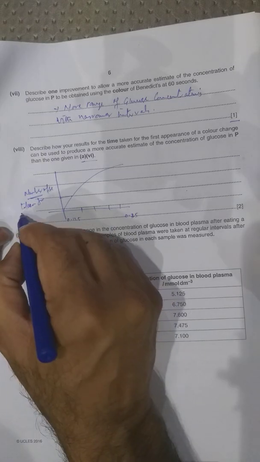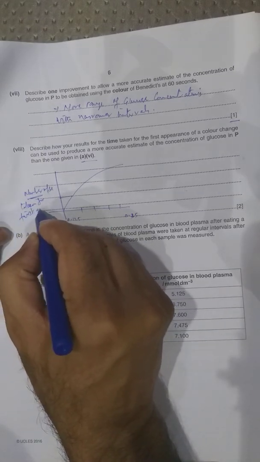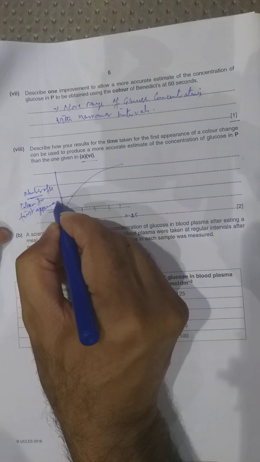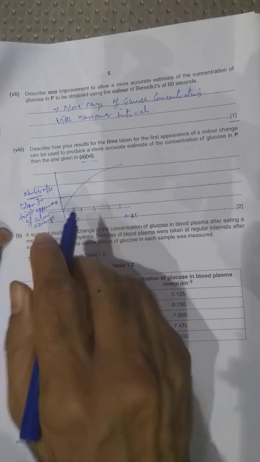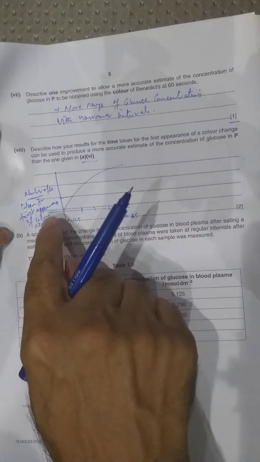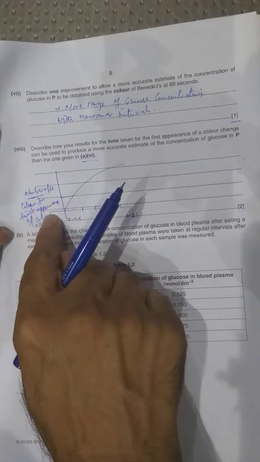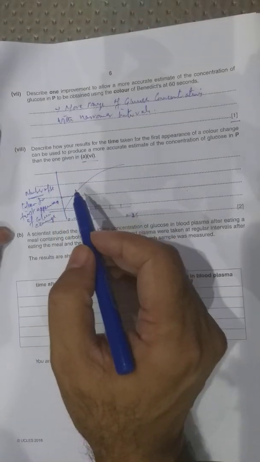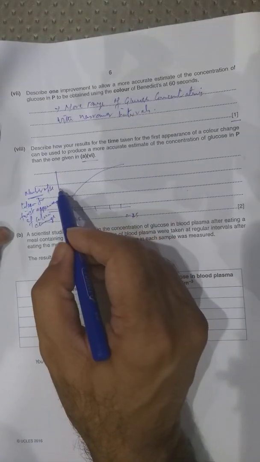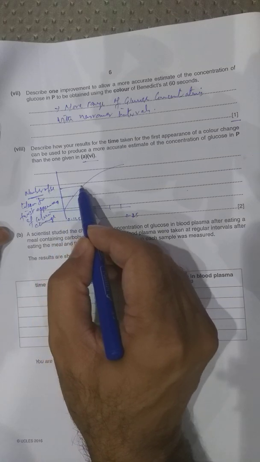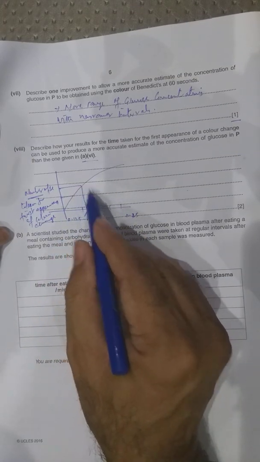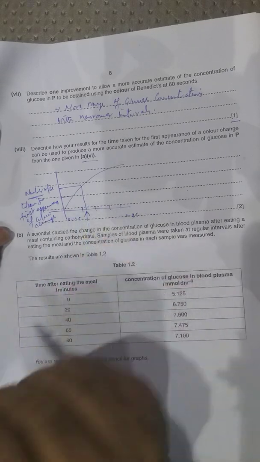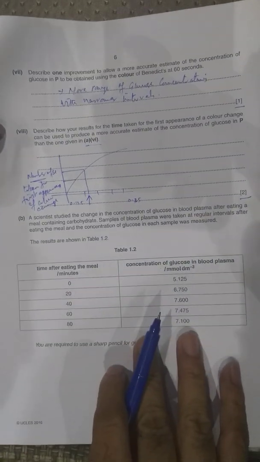for the first appearance of color change. Okay, so for P you will have recorded some number of seconds for the first appearance of color change. You will use this calibration curve, draw a horizontal line and then a vertical line, and you will take a more accurate estimate from this by using this calibration curve. So this may be included in your answer.